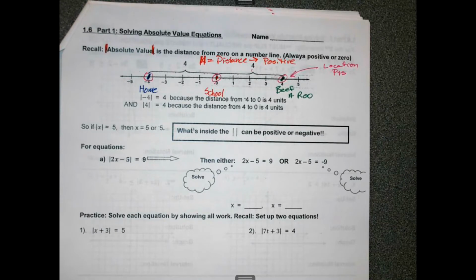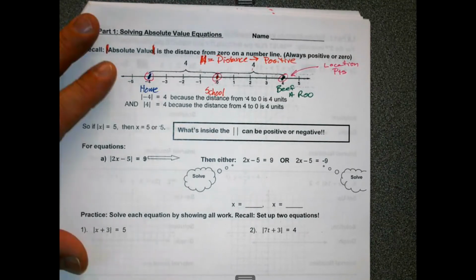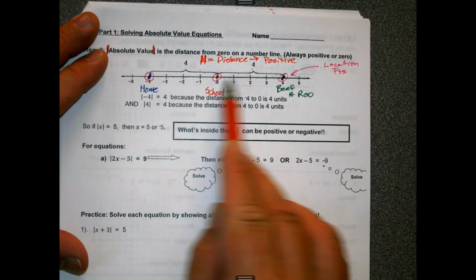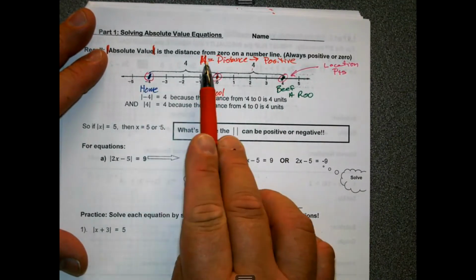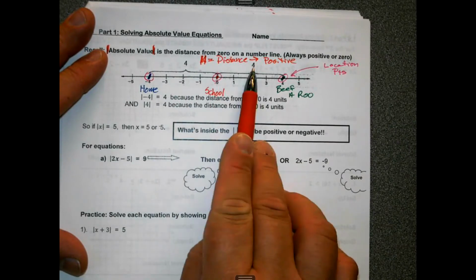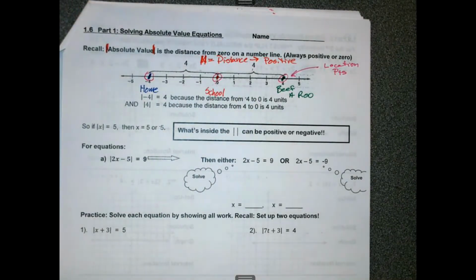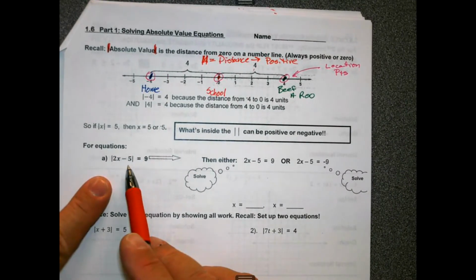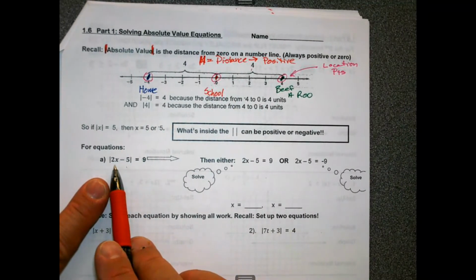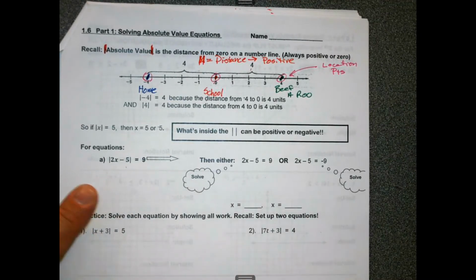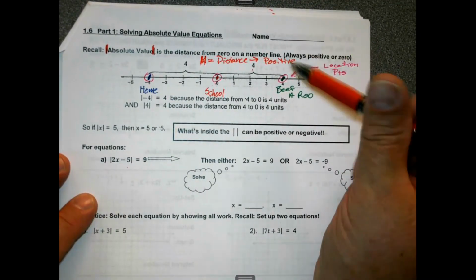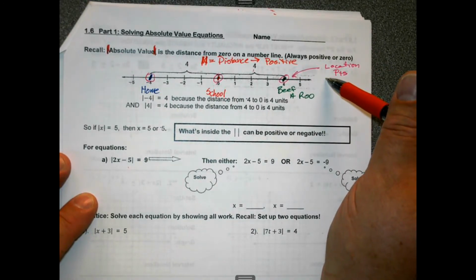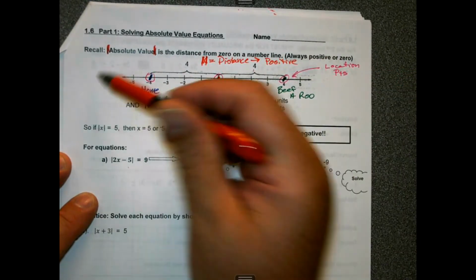Does that make sense? So if you're finding location points, it can be negative, right? -4. But if you're finding the distance, it has to always be positive. So the equation here: the absolute value of 2x minus 5 equals 9. We don't know whether you're talking about positive 9, the location point, or negative 9, the location point.